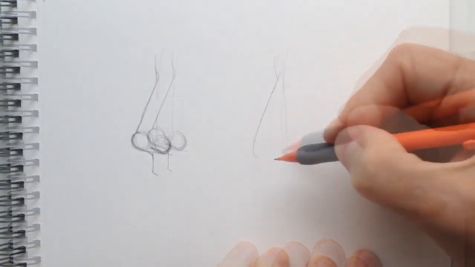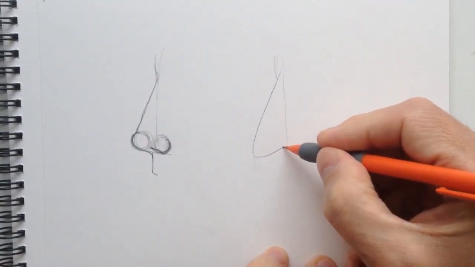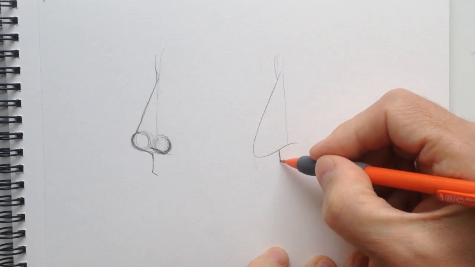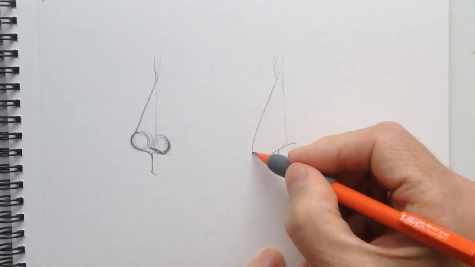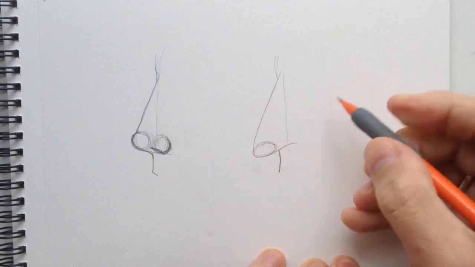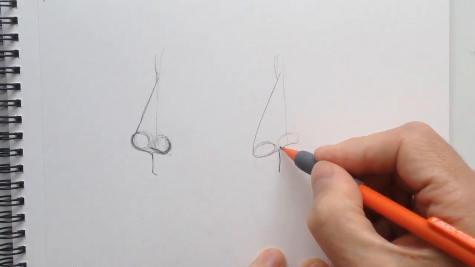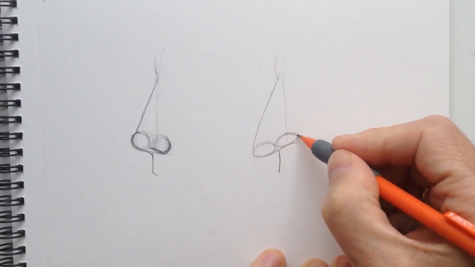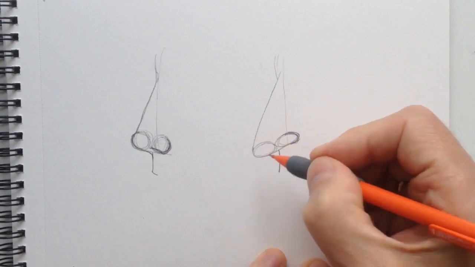Let's draw another nose now. This will be a big bent down nose with a sharp tip. Remembering that the shape of the nose tip and its wing mirror each other, we draw the wing not like a cherry, but more like an olive.